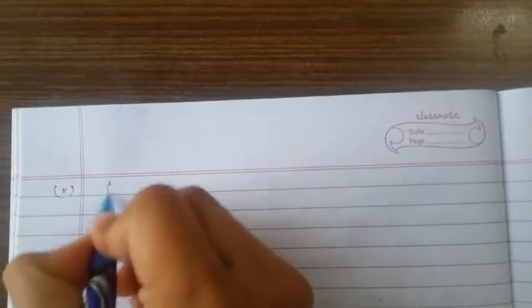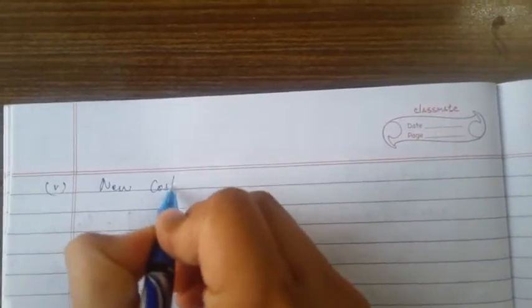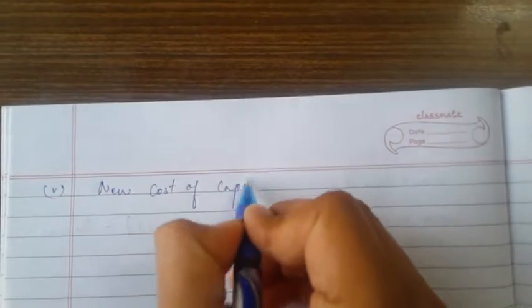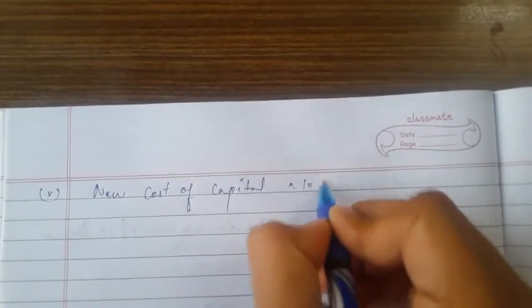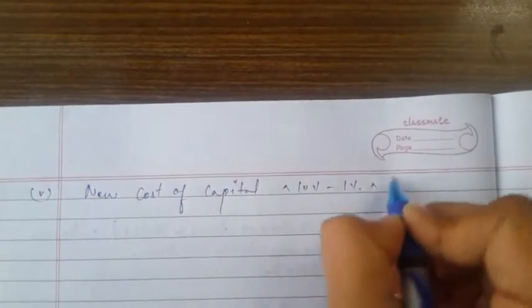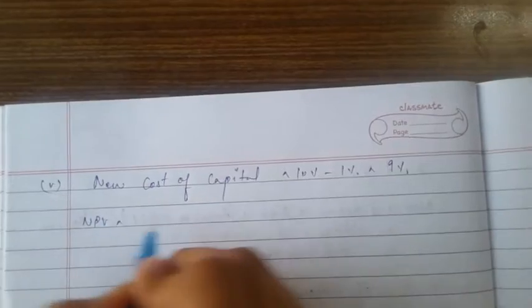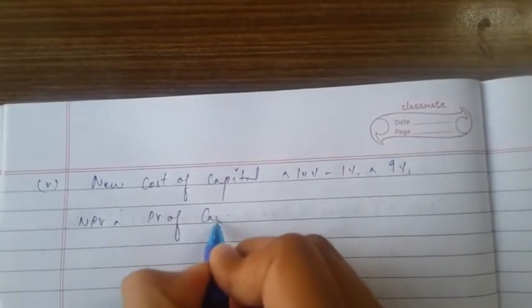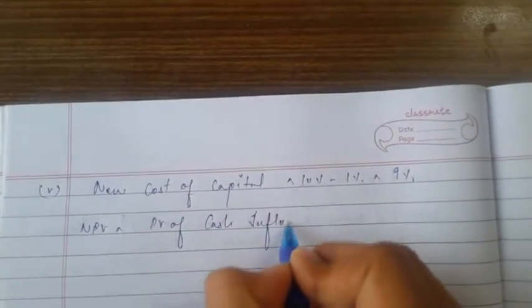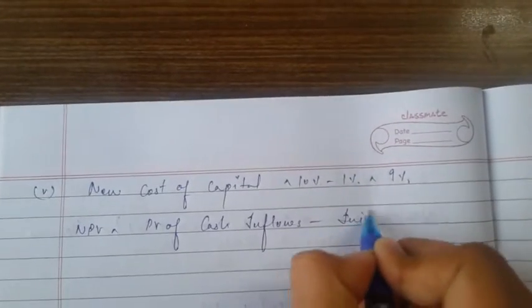So the fifth part. First we will write the new cost of capital. It is 10% minus 1%, 9%. Now we have to compute NPV at the rate of 9%. NPV will be PV of cash inflows minus initial cash outflow.